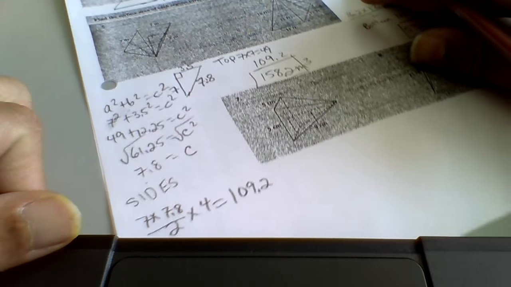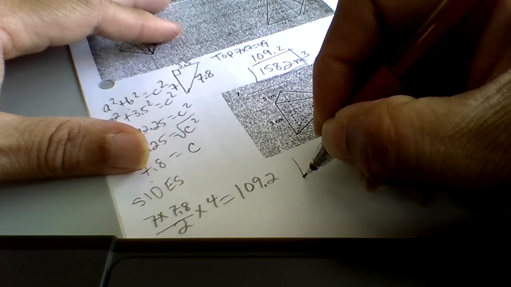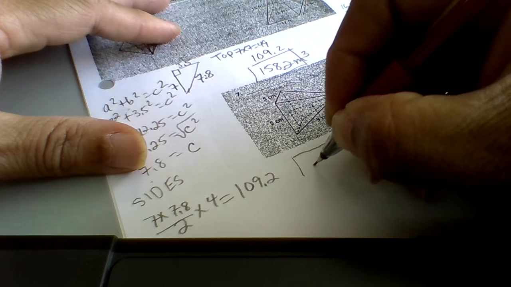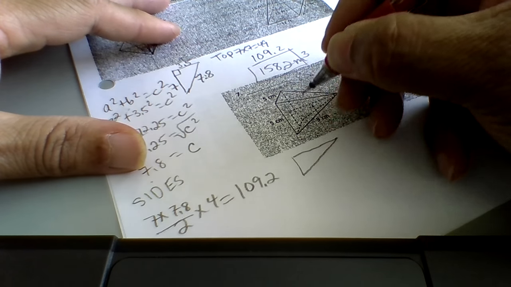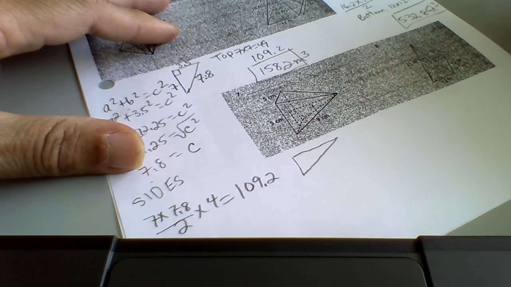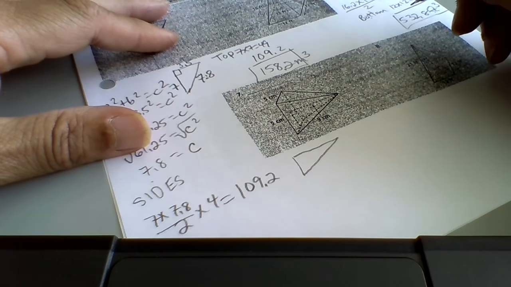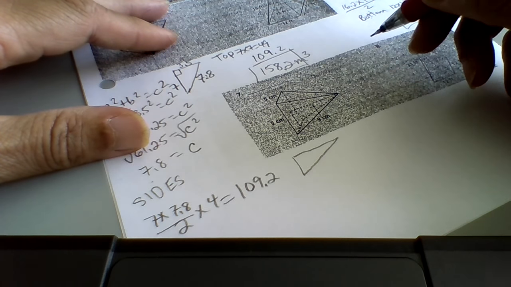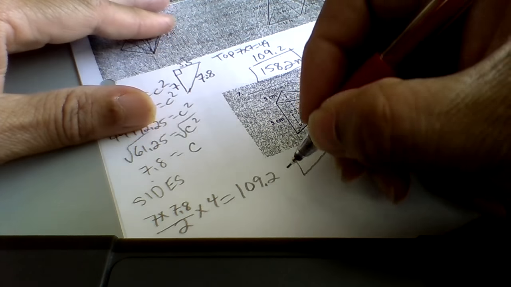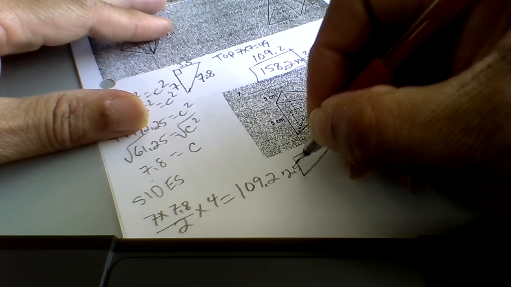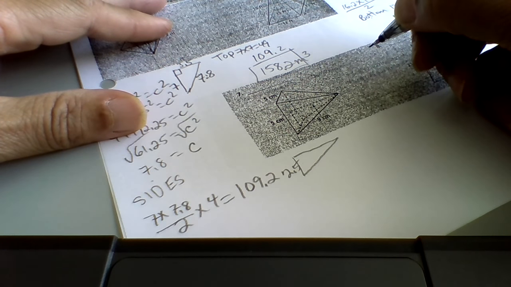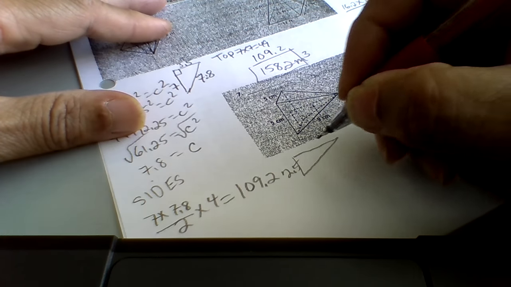Okay, same thing on this one. This is 5 all the way across. So that's 2.5. And this is 9.